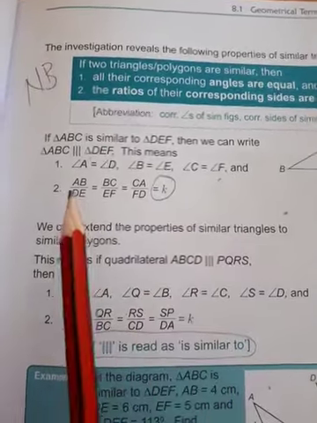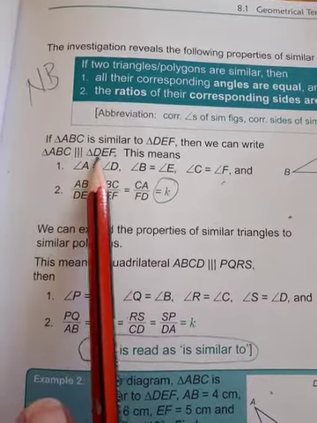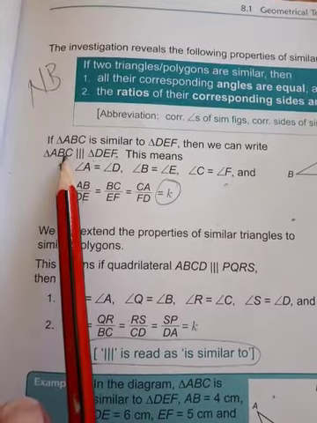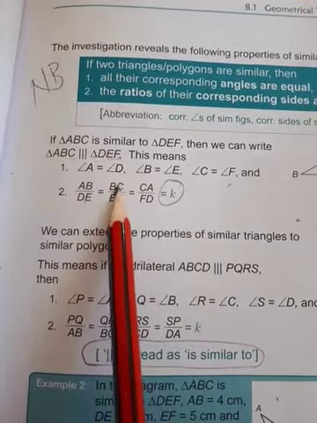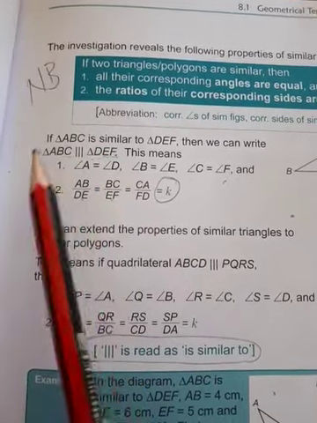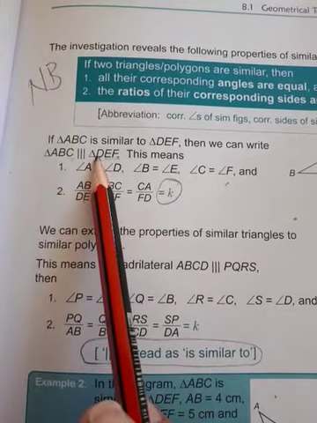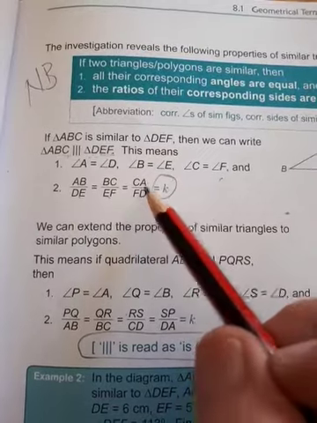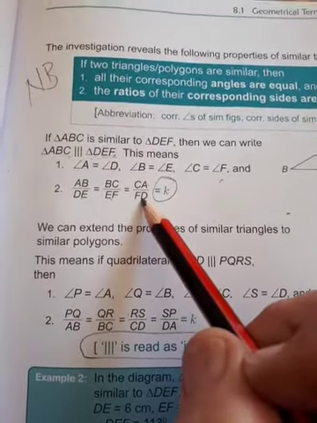And then the corresponding sides, if AB corresponds to DE and we divide them, then it will give us the same answer as BC divided by EF, and AC divided by DF. That should be DF. Oh, I see. This is CA divided by FD.